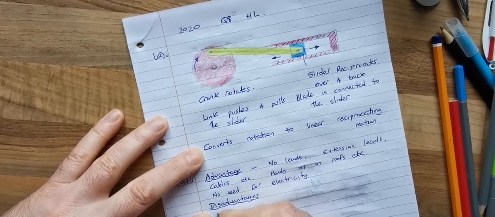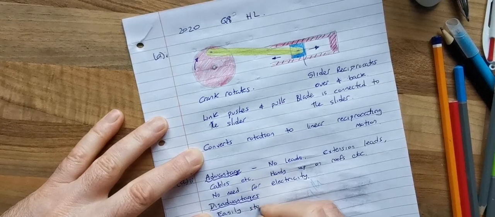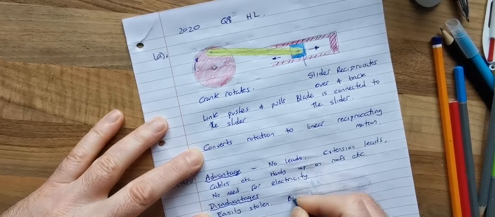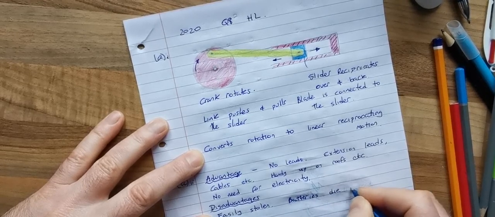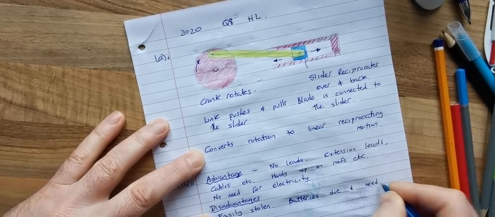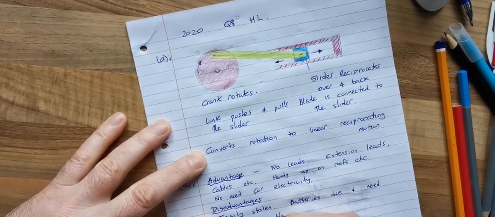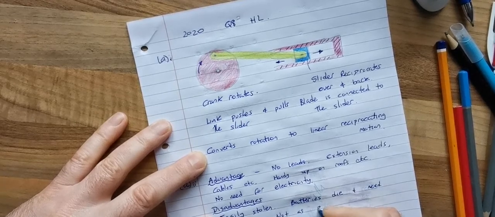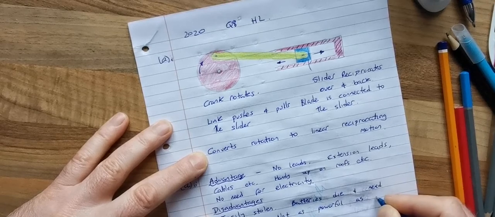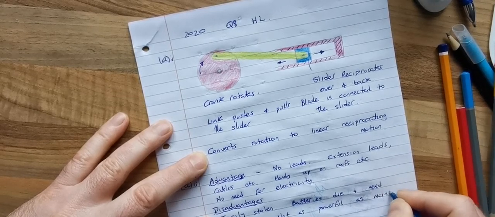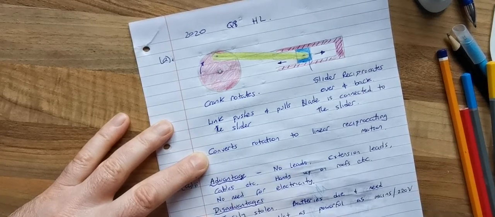And the disadvantages. One is they can be easily stolen. Batteries die and need charging. Now they're not as strong or powerful as mains 220 volt tools.